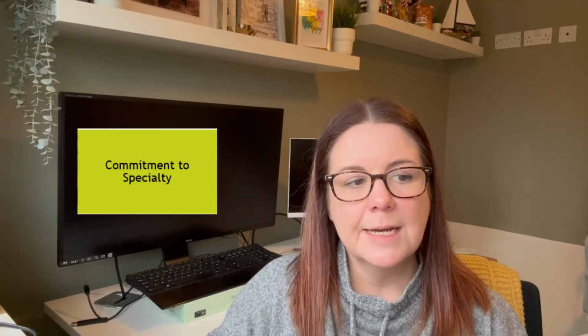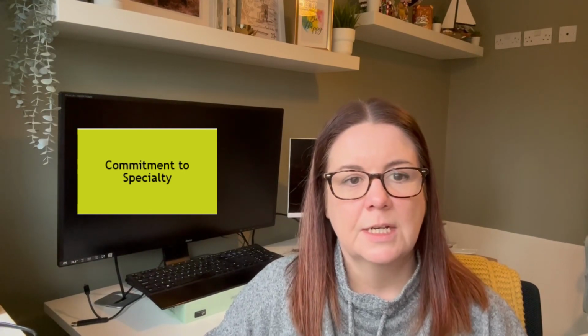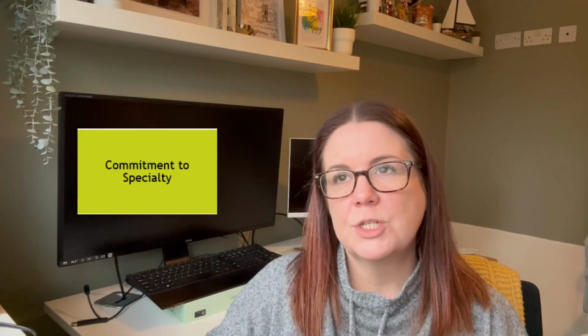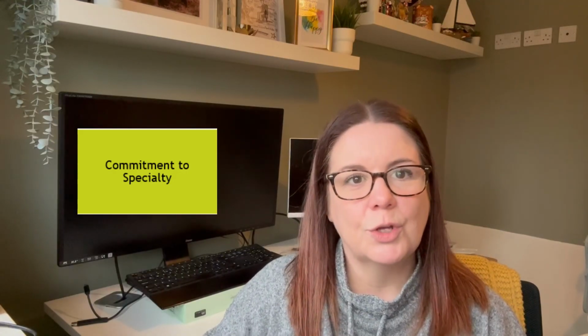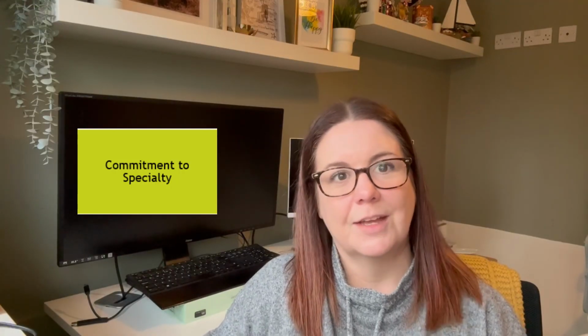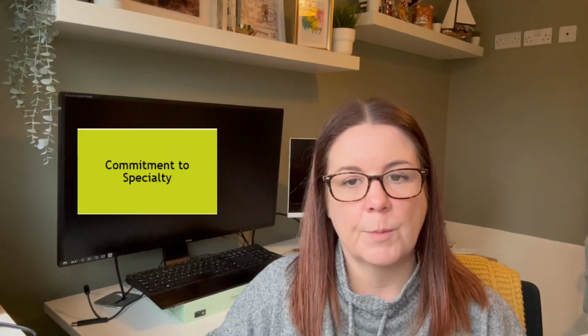Commitment to specialty. This one sometimes has a standalone part of the interview, but sometimes it's included in other parts of the interview. So you might find that emergency medicine has an EM station, so you know you're going to get asked questions around that. It might be that there's a panel interview part, and then you know that there's likely going to be questions around why you want to do that specialty as part of the panel interview.